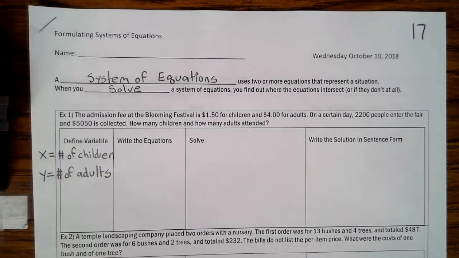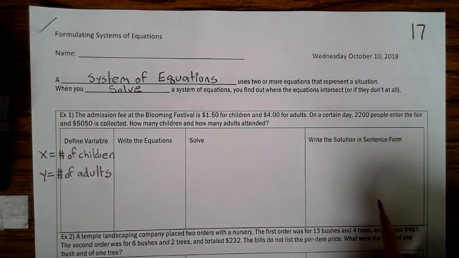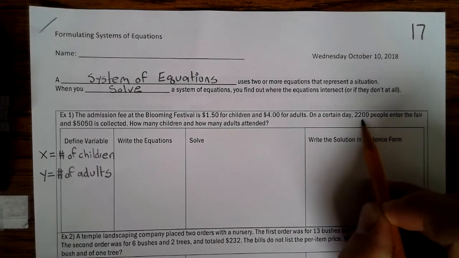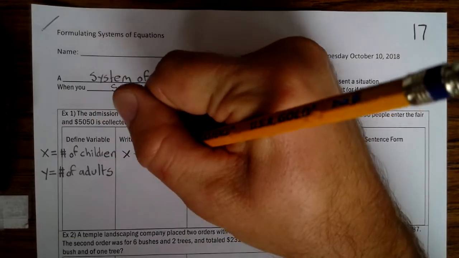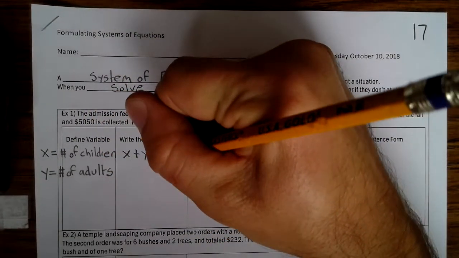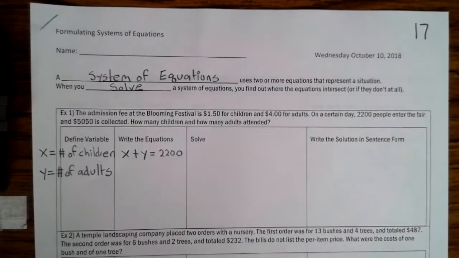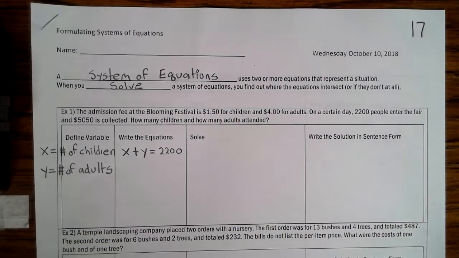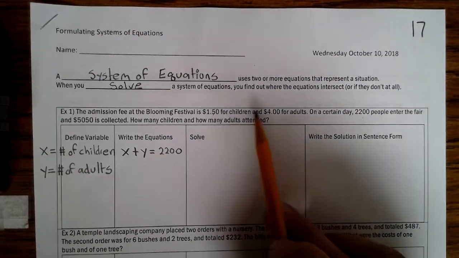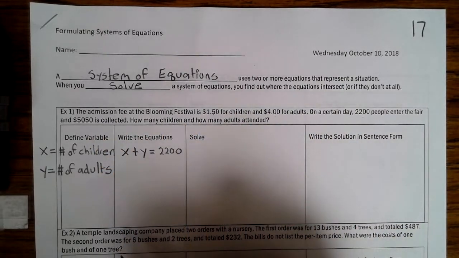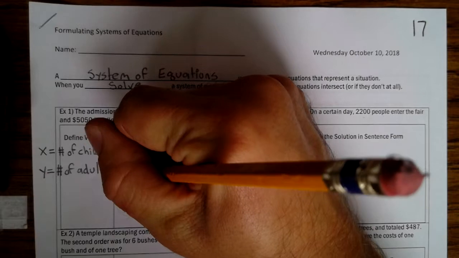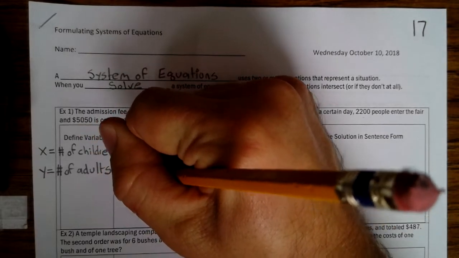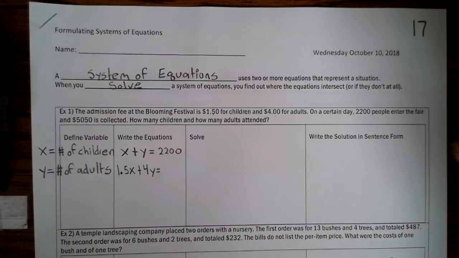All right, the next step is write the equation. So the first thing is there's 2,200 people, so that's total. So that's just x plus y equals 2,200. Okay, now the second equation is money. The money numbers should make up the equation. So it's $1.50 per child plus $4 per adult, and that equals $5,050.